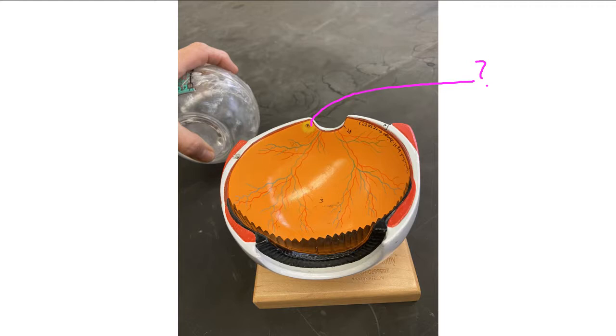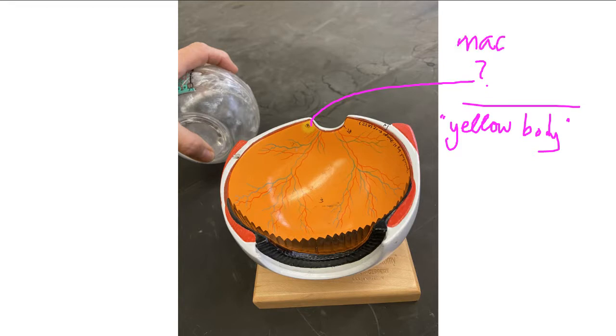Does anybody know what the yellow body is called? Actually, it's the macula lutea.